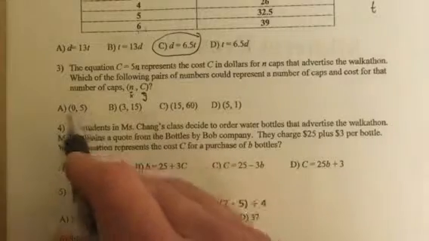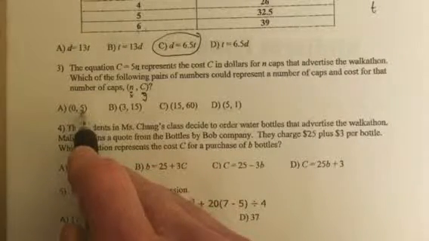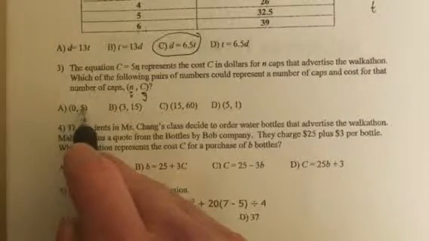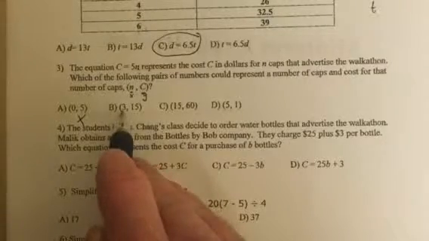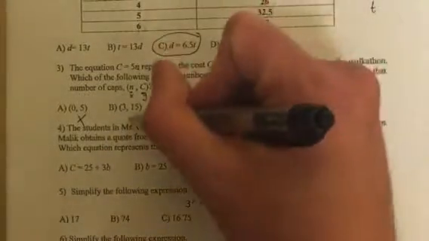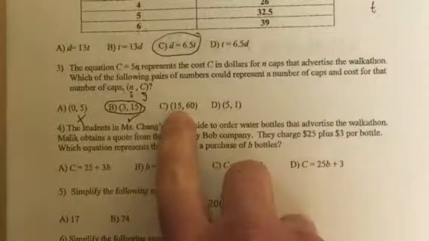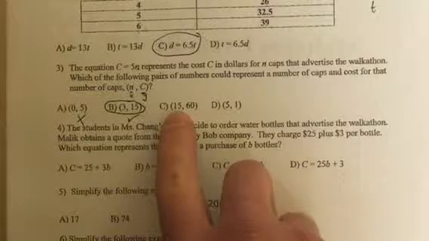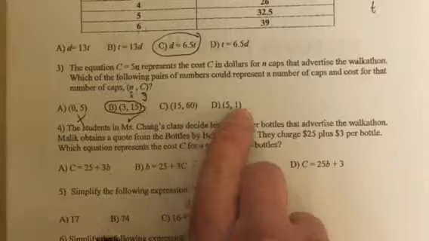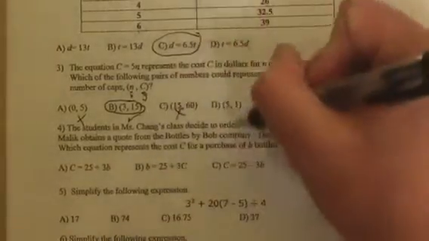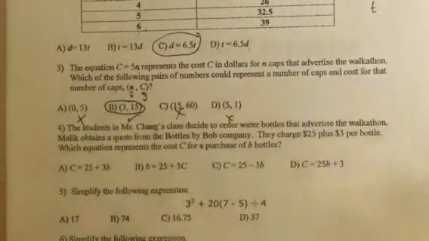So take a look. 5 times n, 5 times 0, should equal 5. Does it? No, 5 times 0 equals 0, not 5. 5 times 3 should equal c. 5 times 3 is 15. Does 15 equal 15? Yes, that's why the answer is B. Just to go through it, 5 times 15 is not 60. And 5 times 5 is not 1. That's why these two are wrong. You see what I did there? I just basically plugged in and saw if they were equal.